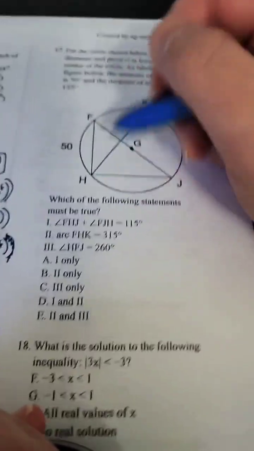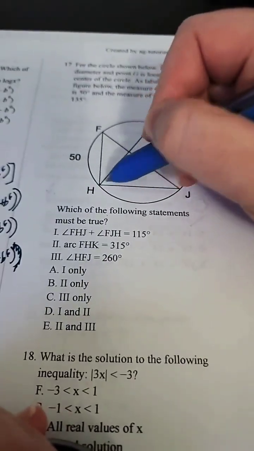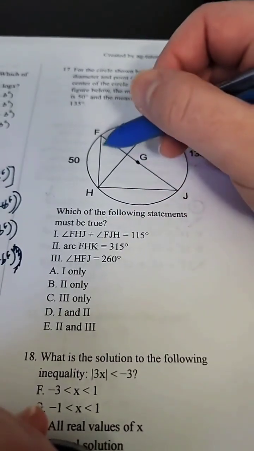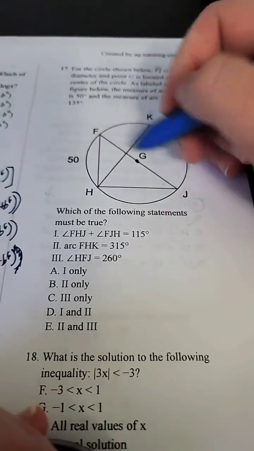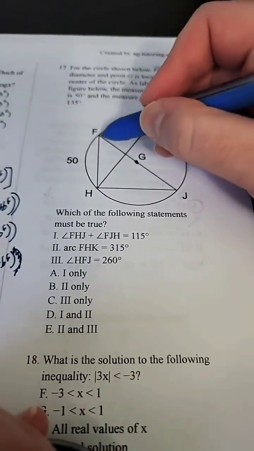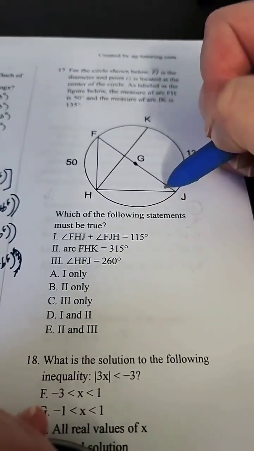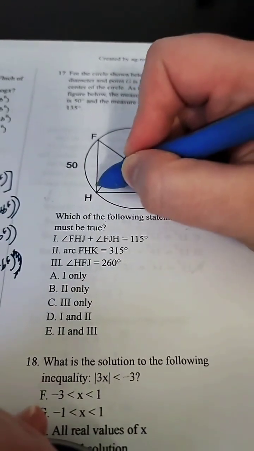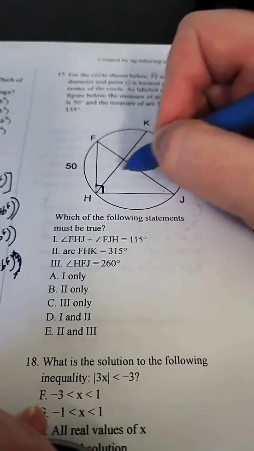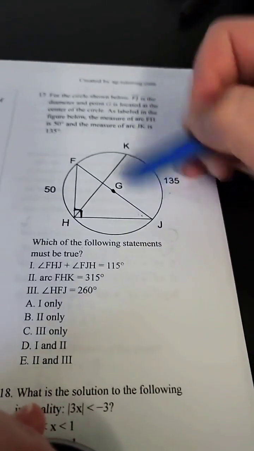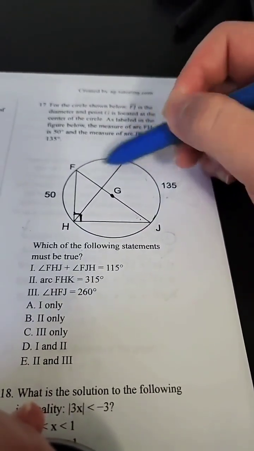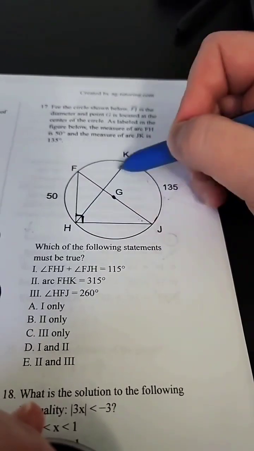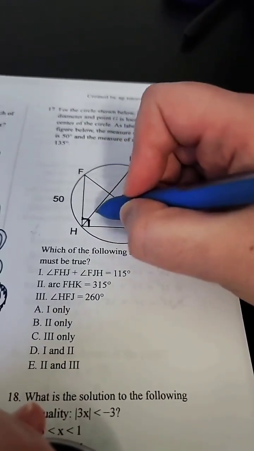Okay, so this is saying angle FHJ, this one right here, plus angle FJH, which would be this angle right here, have to equal 115. So let's try to see what each of these angles are equal to. So they told us that this FJ is the diameter. So that means that this has to be a right angle because it has to be equal to 90 degrees, because if this is the diameter, that means that this whole arc is like half the circle, which is 180 degrees. And this is equal to half of that. So that would be equal to 90 degrees.